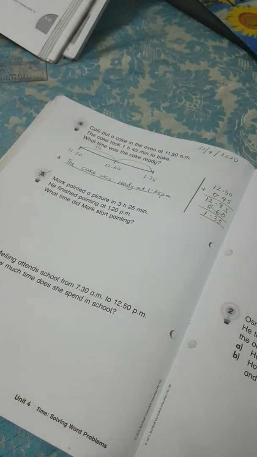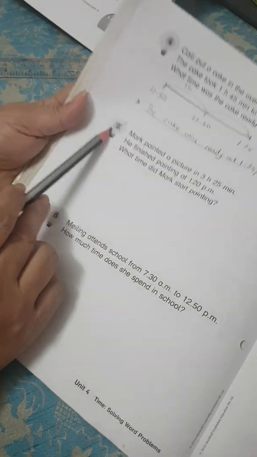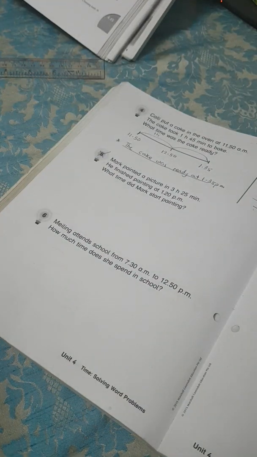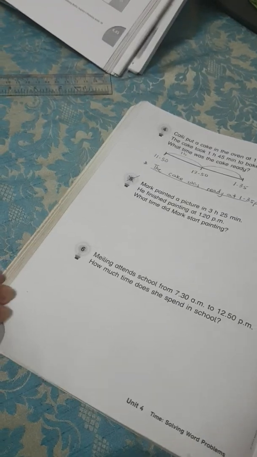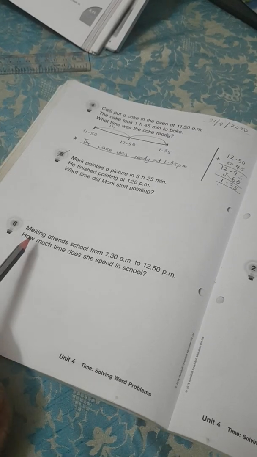All right, now again, sum number 5 we are not doing, so I've crossed it. You can cross it also. We are not doing sum number 5, all right? We are going to do sum number 6. Okay, let me read first.